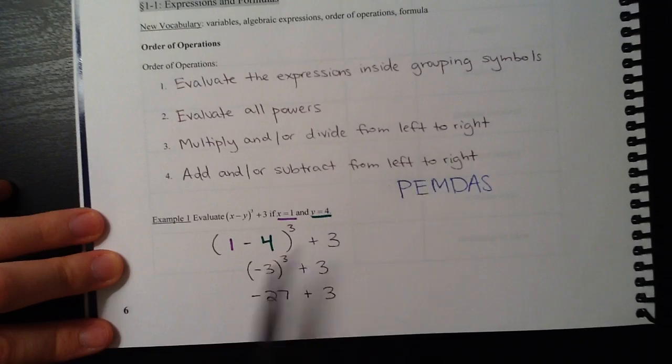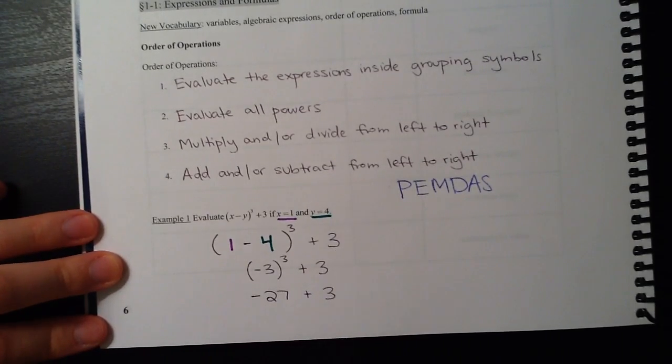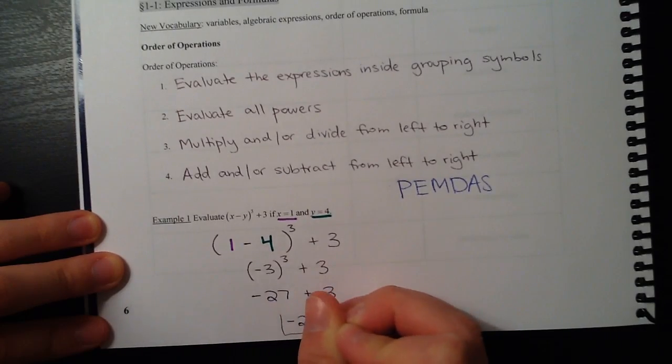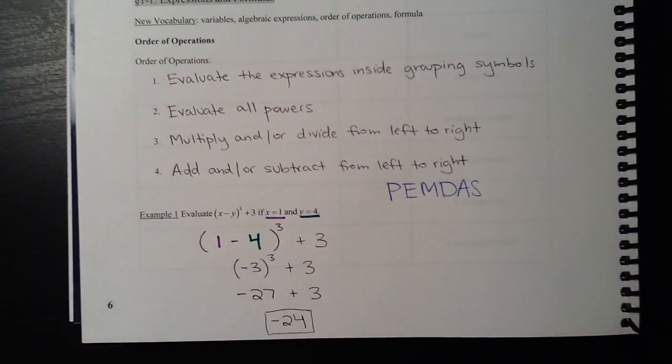Multiply or divide from left to right, there's no multiplication or division, so we jump to step 4, add or subtract from left to right. So we're going to add -27 plus 3, and so we end up with a -24. All right, so that would be your final answer. Now, if you had done things in a different order, you wouldn't have gotten the same answer, which is why it's so important to have this order of operations.